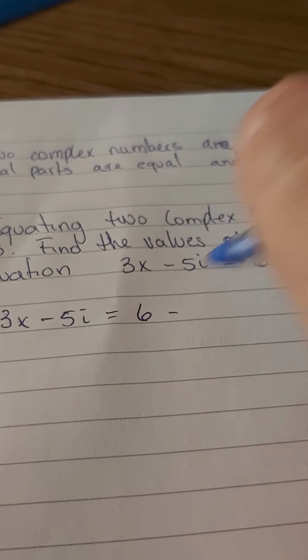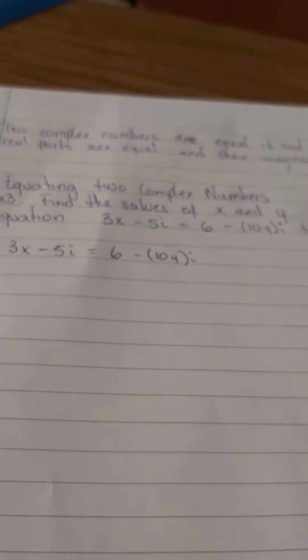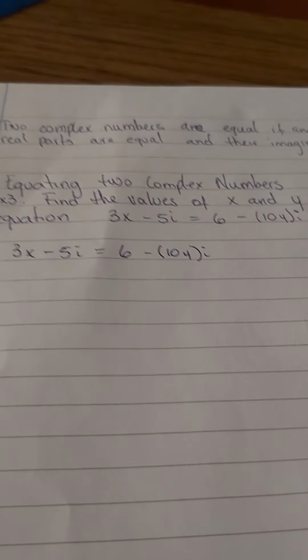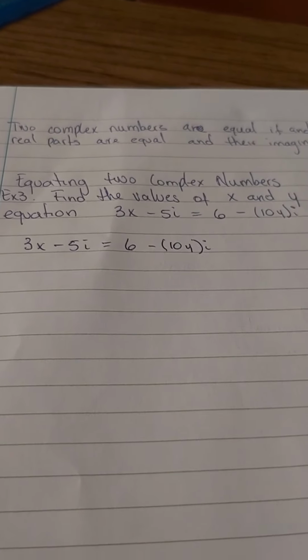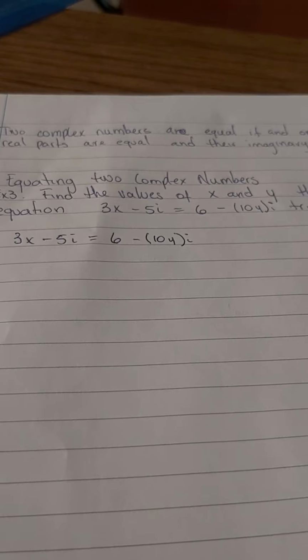Okay, so we have the equation 3x minus 5i equals 6 minus 10yi. If you notice, we have two complex numbers and we're saying that they are equal.